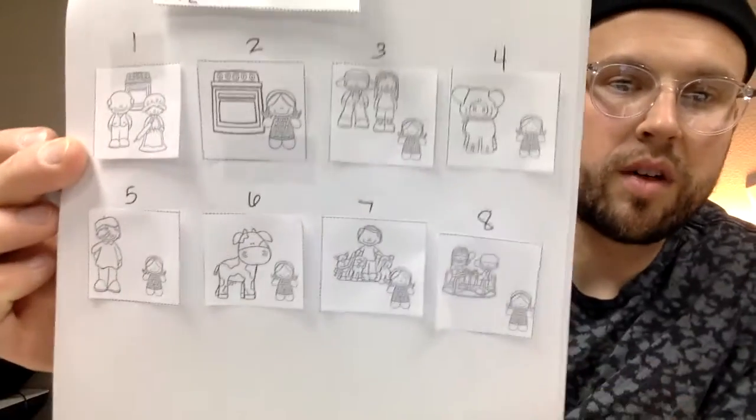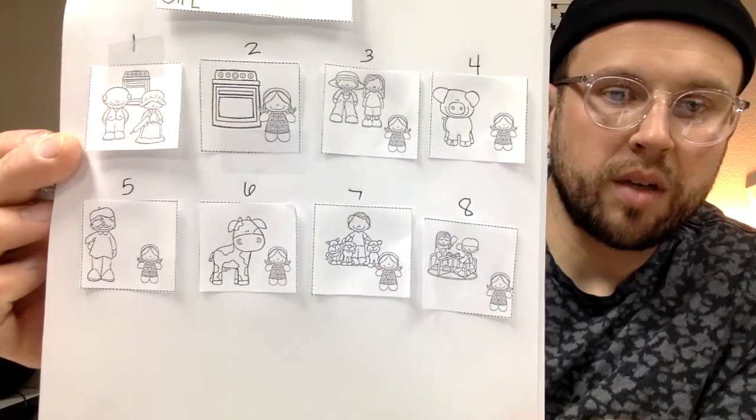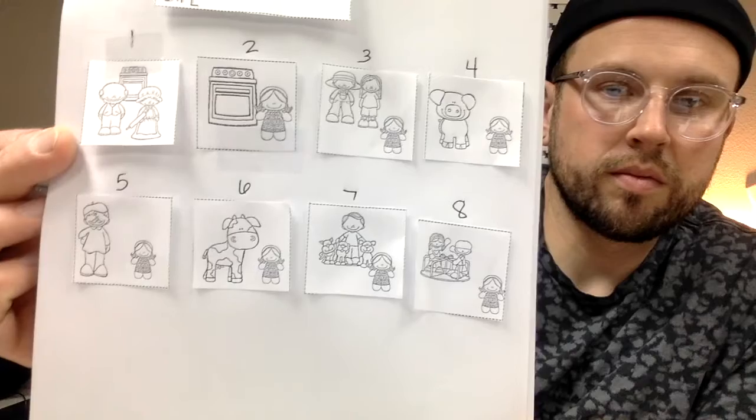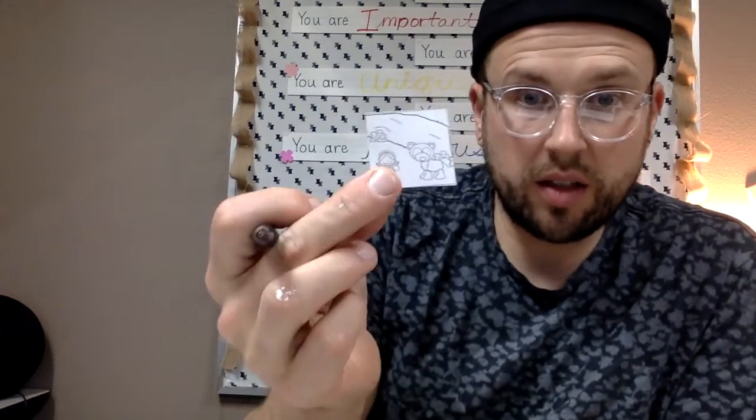Okay, so here's where I'm at so far. You can pause if you need to. We got 2 more, 9 and 10. Then she saw that same old sly fox that was in the other story, the Gingerbread Man. So that's going to be number 9.